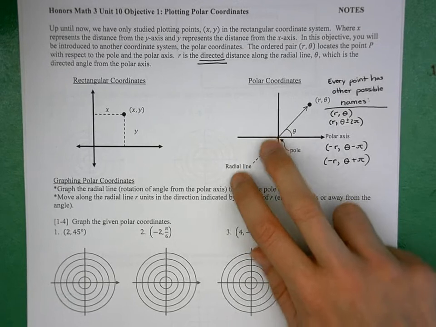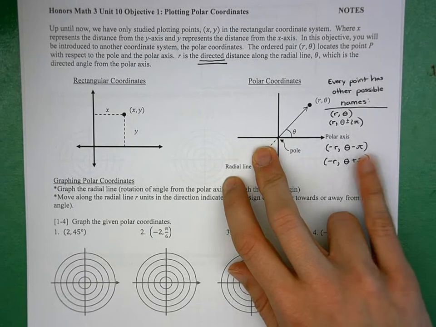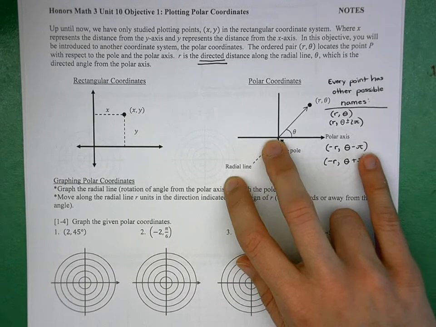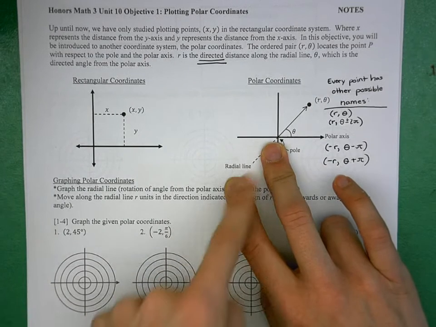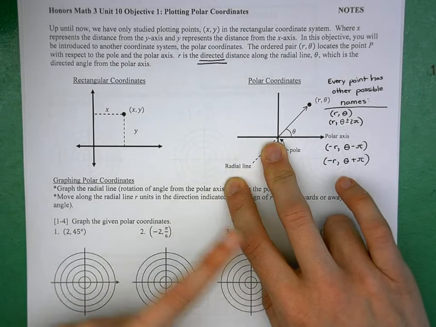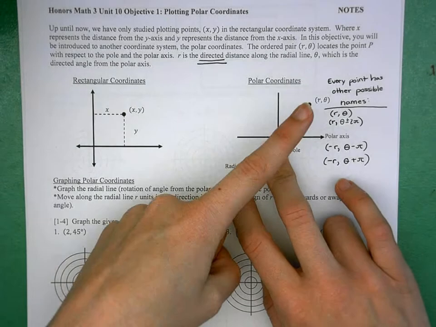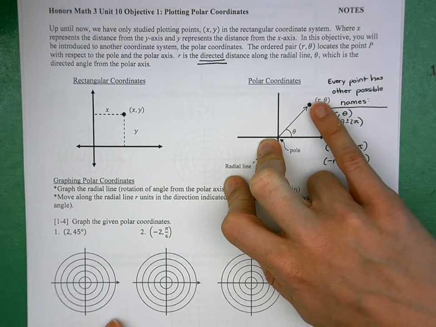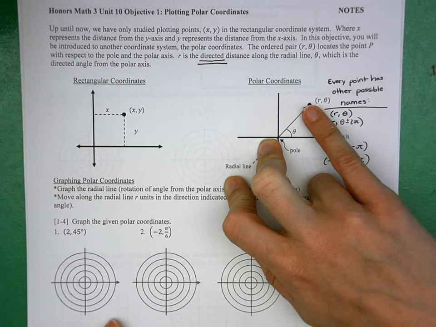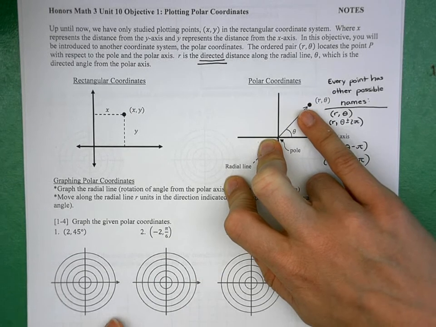And so if my line was now down here because I've added or subtracted pi to it, and then I move a negative r, I'm moving in the opposite direction of that angle. That would mean I would be moving that way, so going negative r would still end up putting me at the same location. And again, you'll see this modeled in a bit.